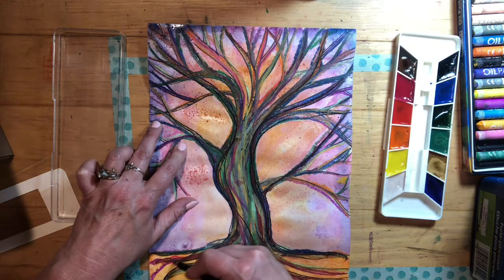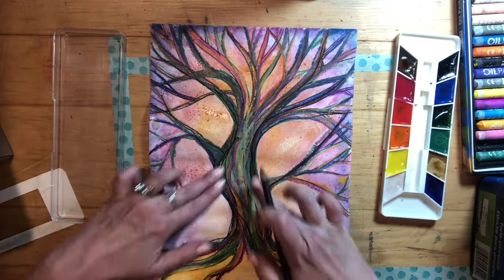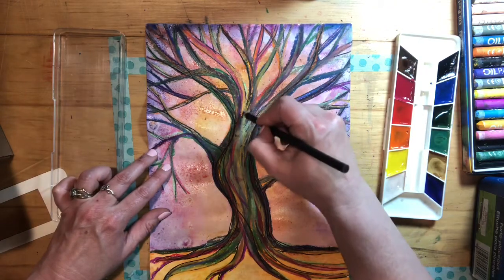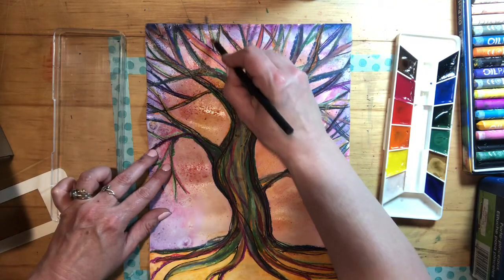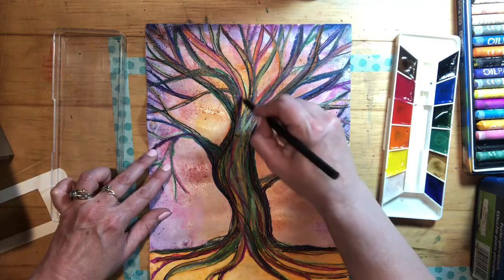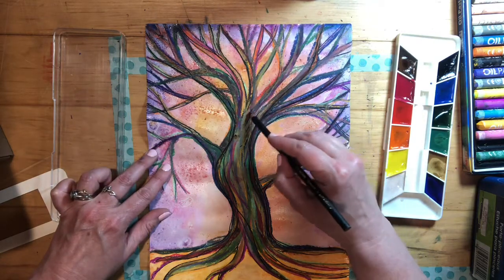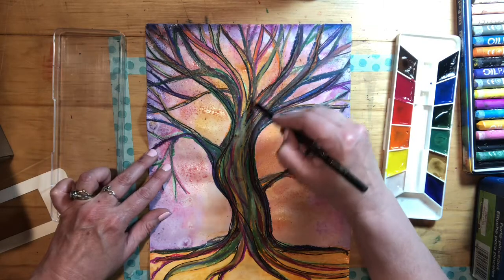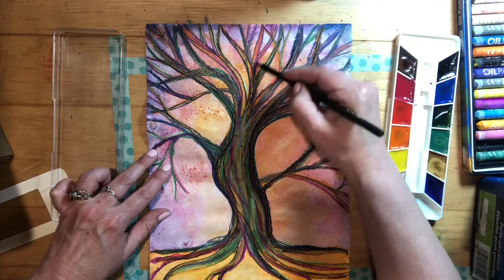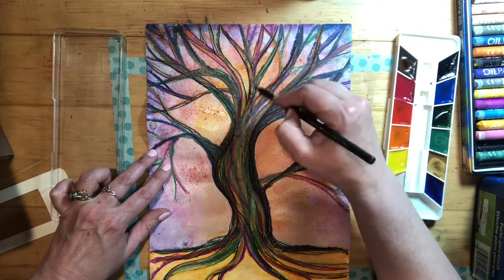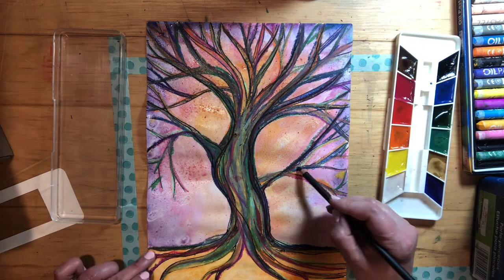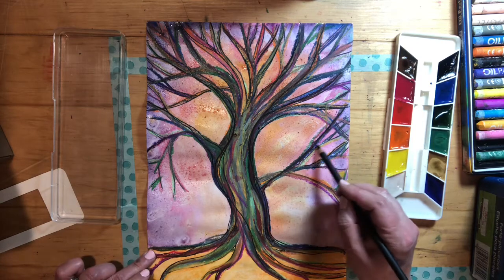I'm doing more on the edges because I want it to look darker towards the edges and lighter towards the middle. I need to define some of these branches a little bit more. Ooh, look at that.